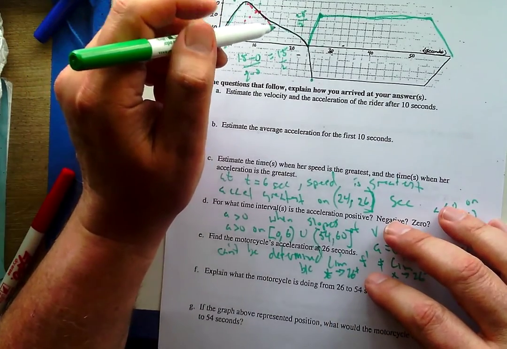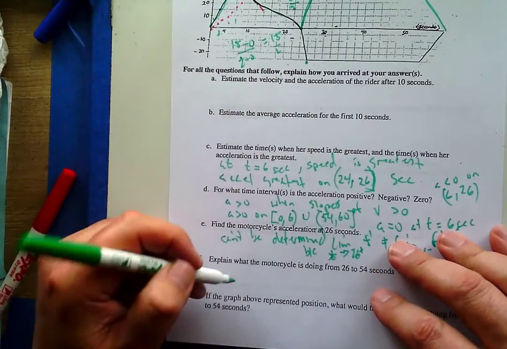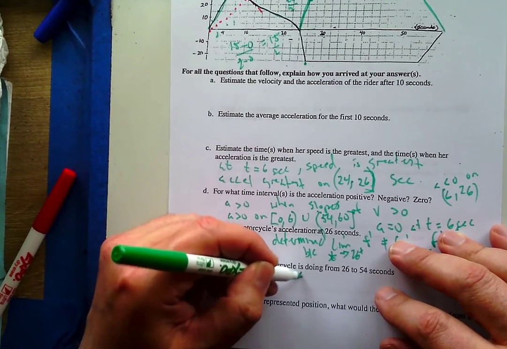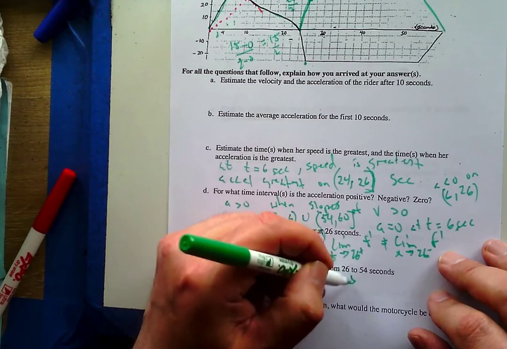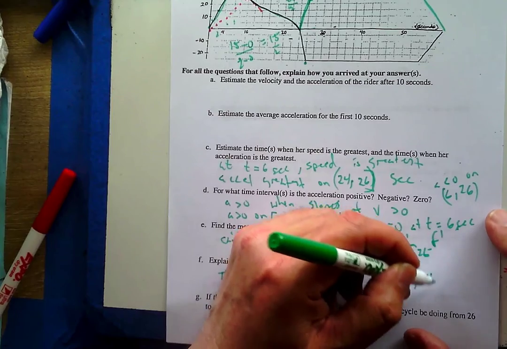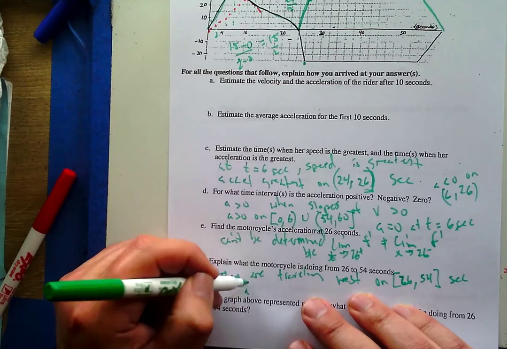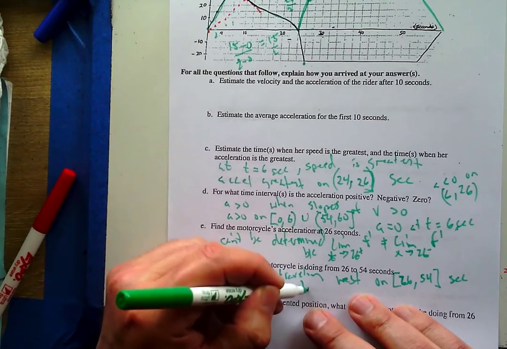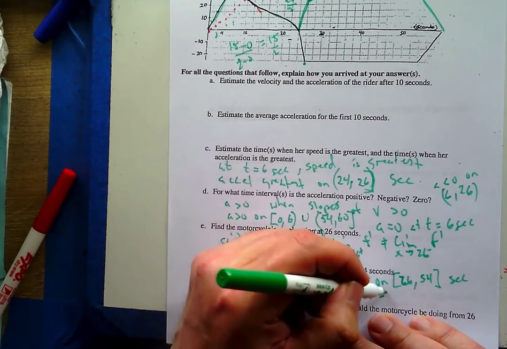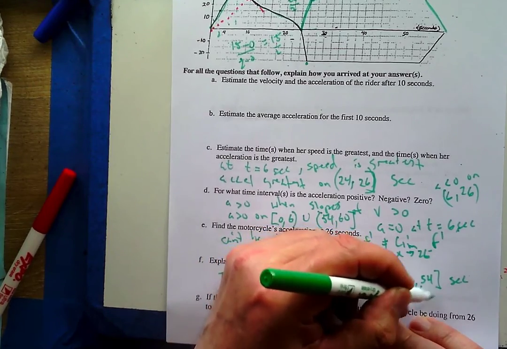However, this is a velocity graph, and when velocity is negative, they're traveling to the west, and so I would say they are traveling west on 26 to 54 seconds at a constant rate of negative 25 feet per second.